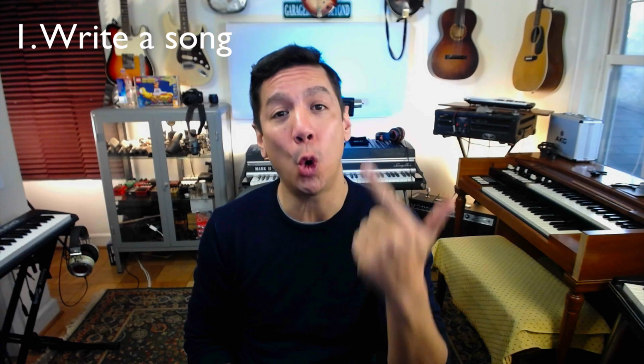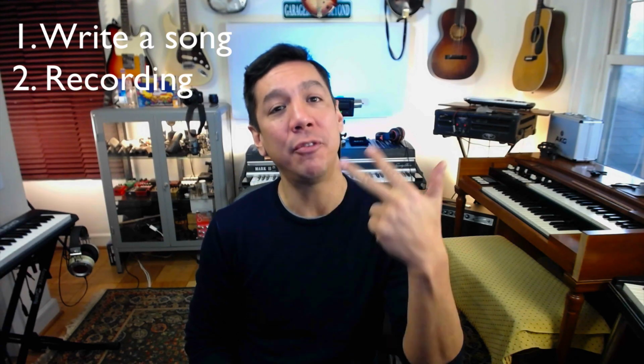So, obviously, the recording process is made up of a few different steps to get to the final product, right? First one is writing a song. Second is recording that song. Then you have to mix the song. And then lastly, you have to master the song, okay? So those are the basic four steps from creation to the end. That's a very abbreviated version, but those are the four steps, okay?